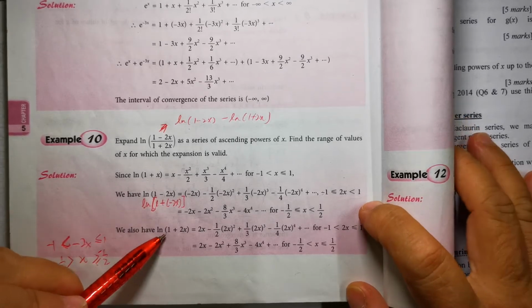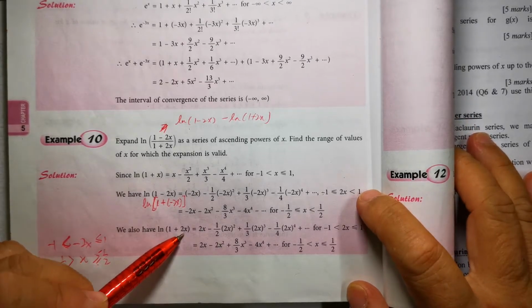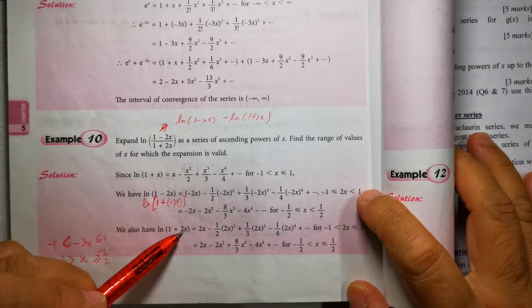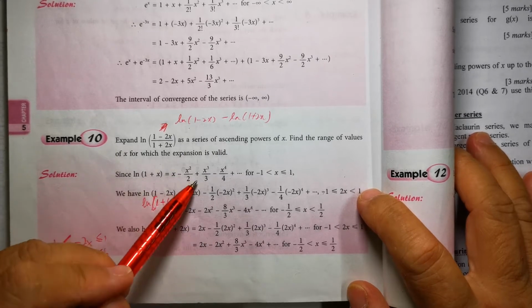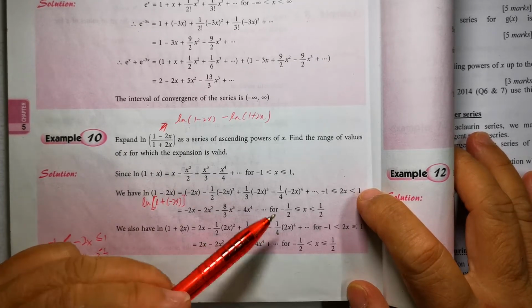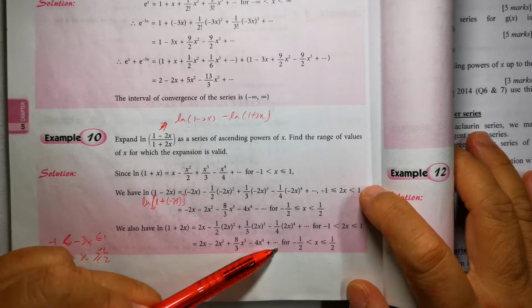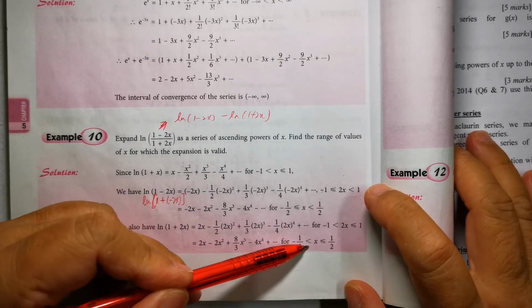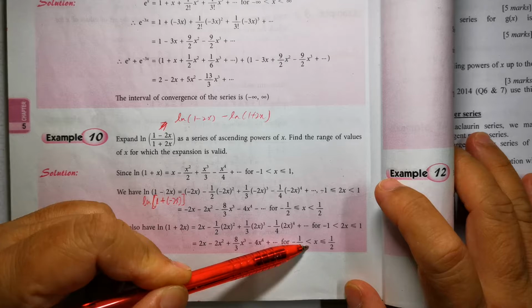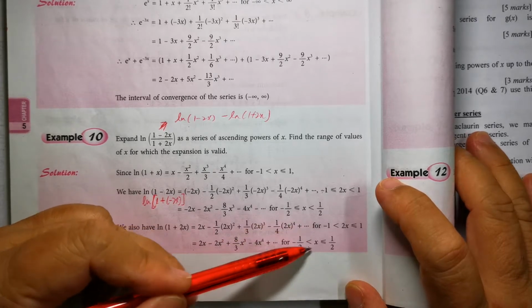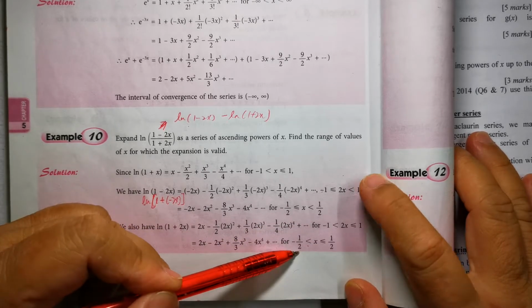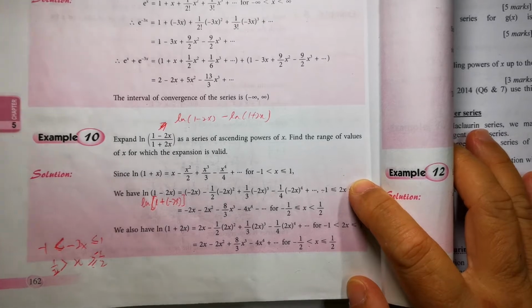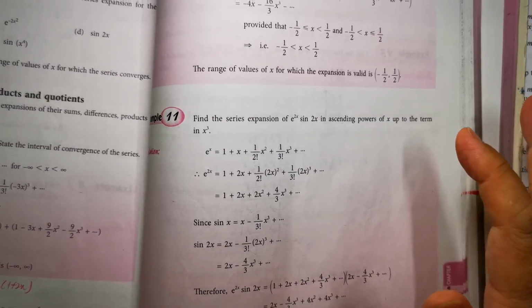Then also look at ln(1 + 2x). We substitute all the x with 2x into the standard Maclaurin series. Simplify it, then you get this. This is the new function and the new interval.